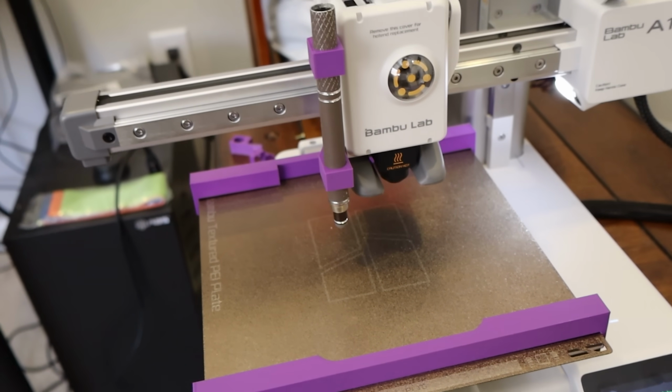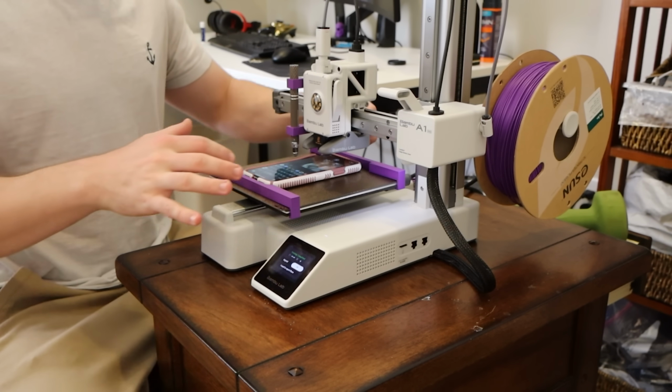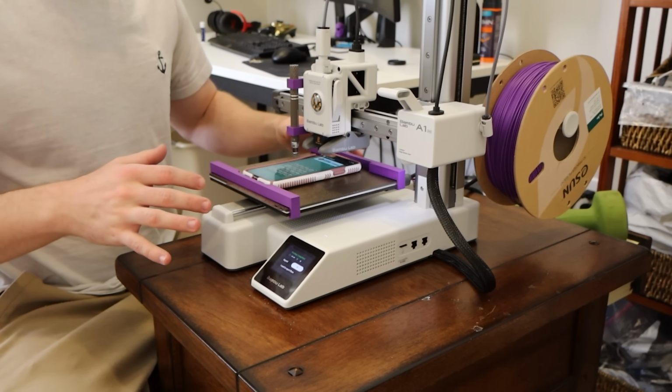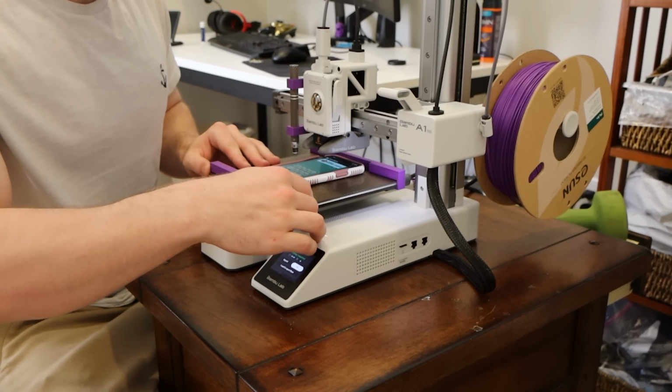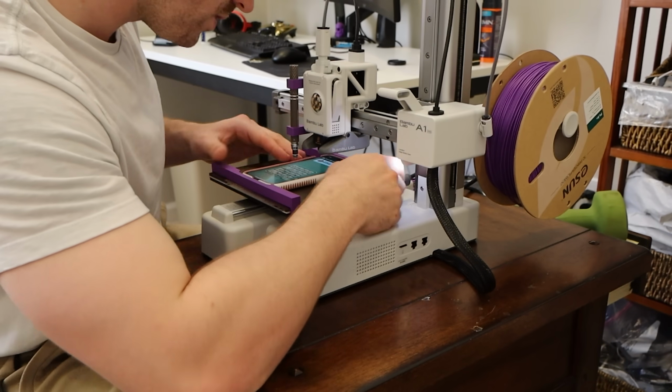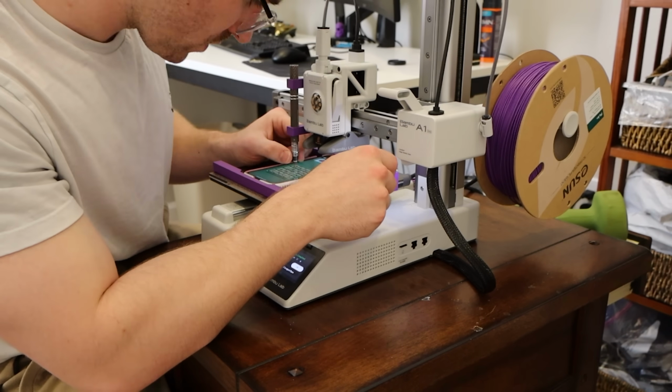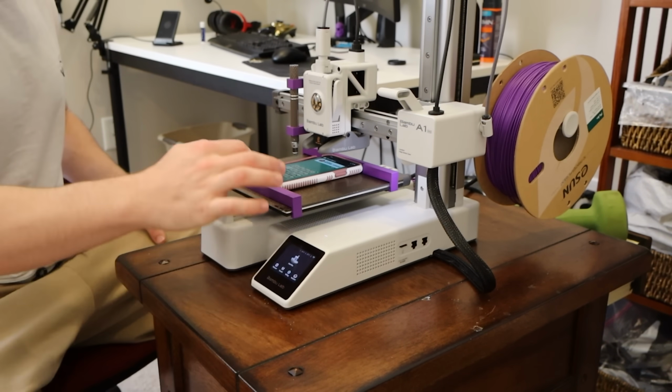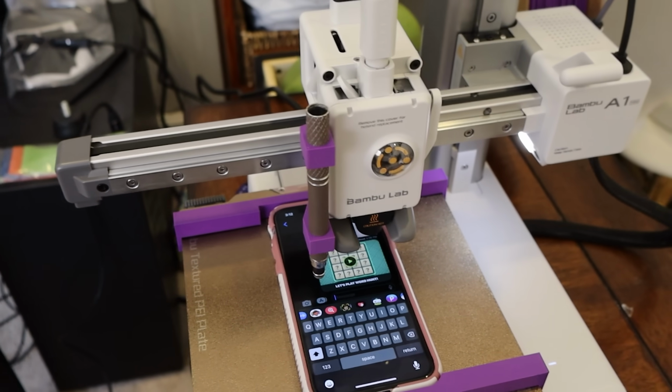Alright, time to clip my phone in. So we just slide it in from the side. I usually pull up a screenshot of the game to get it lined up all correctly. Alright, and that looks good. Alright. Oh, man, deep breaths.